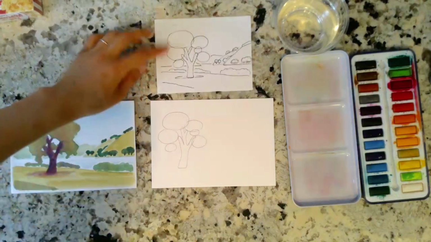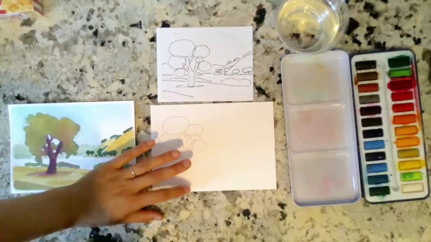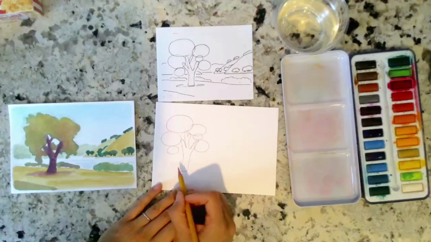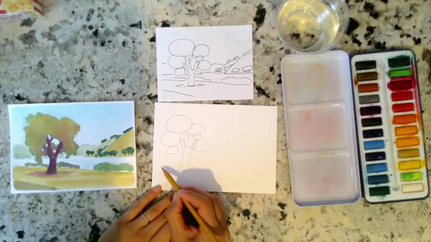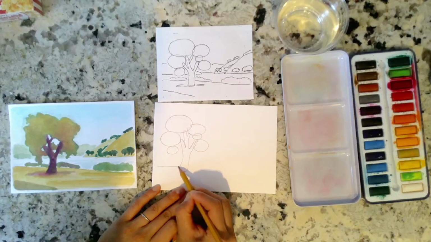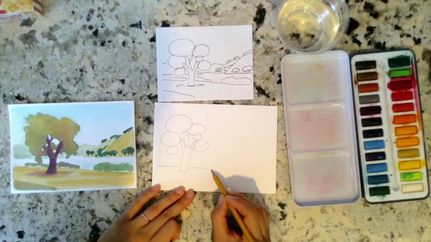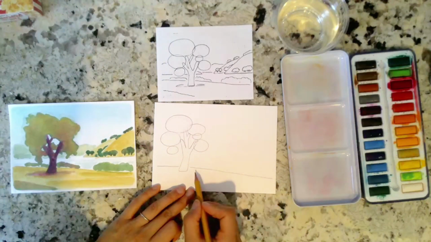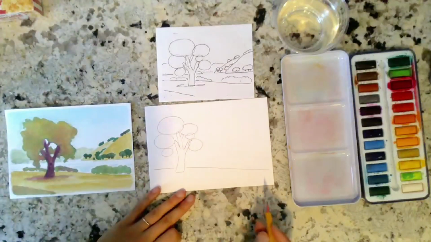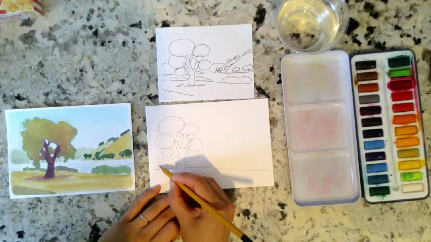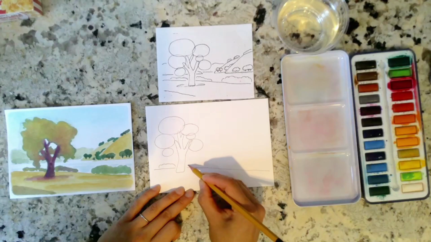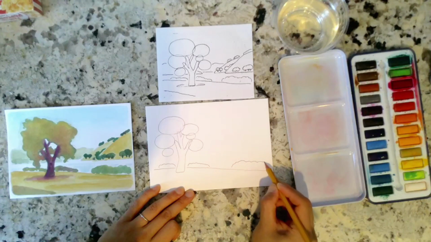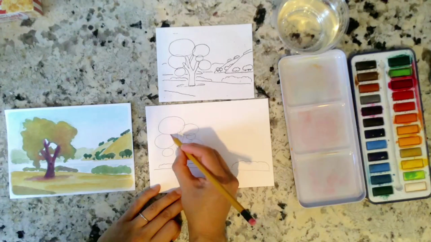You can also refer to this printout I put in front of you if that's easier. It's the same thing, more or less. Now once you finish with the tree, we can go ahead and outline the background. I'm going to start with putting, actually this is the foreground, just a line here to separate the foreground from the background. And then let's add some bushes with some wobbly lines here, maybe around here. And then around here too.